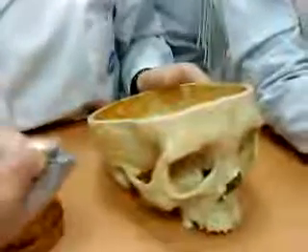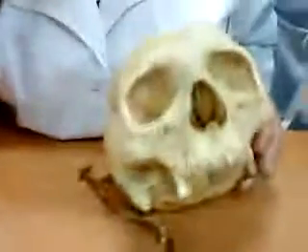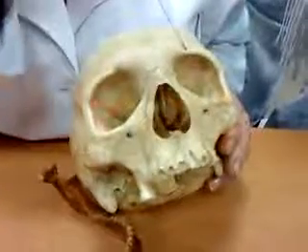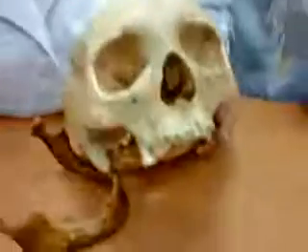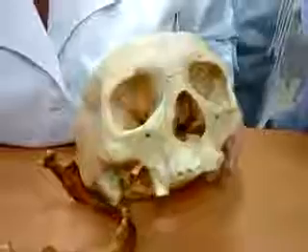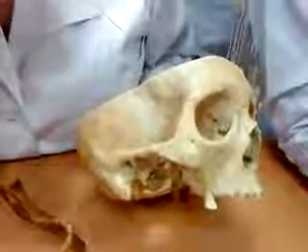Squamous part of the frontal bone. Supraorbital notch or supraorbital opening. Frontal process of the zygomatic bone. Zygomatic process of the frontal bone.